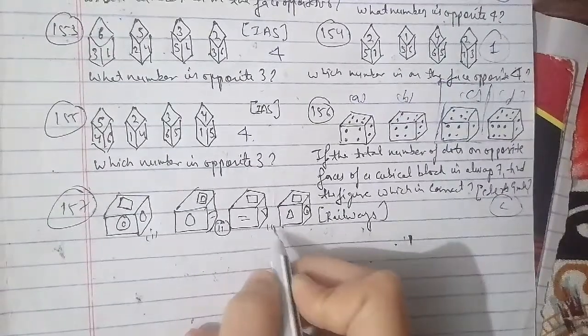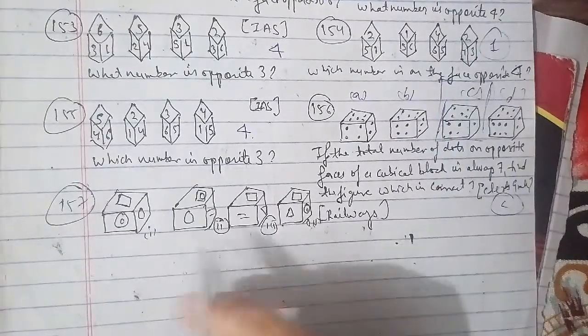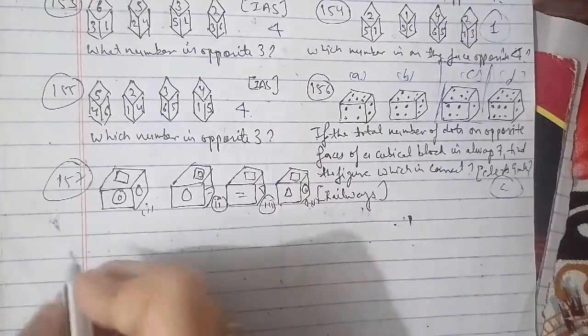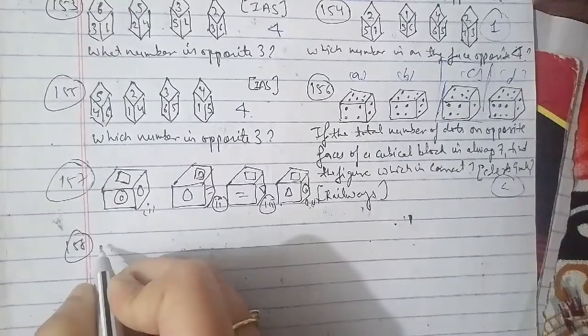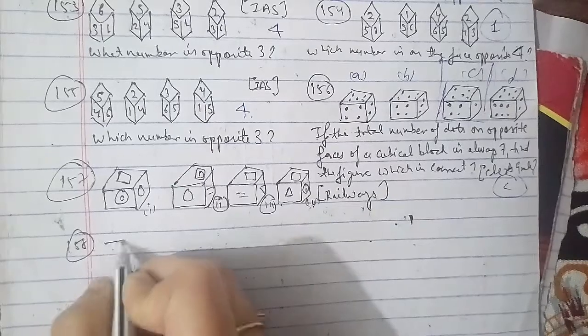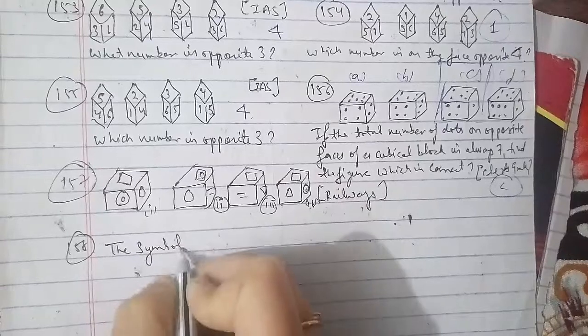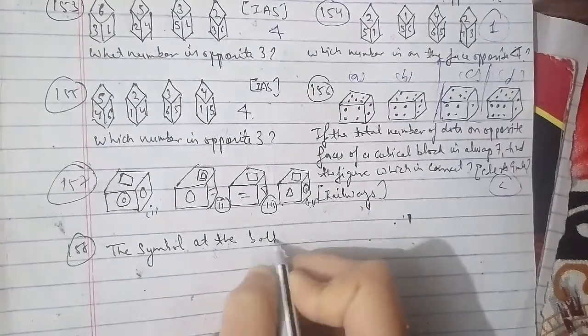So from figures 1, 3 and 5 we observe that the symbols circle, equal, triangle lie adjacent to the rectangle. So rectangle lies opposite rectangle only, and we have that here.